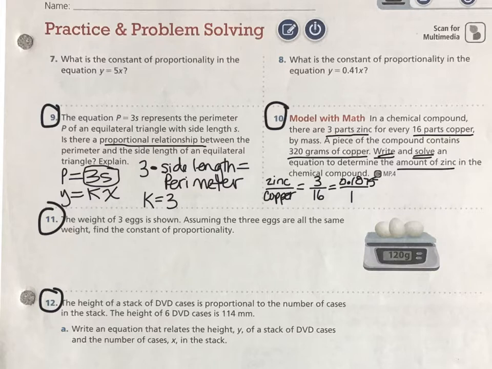I divided 3 by 16 to get 1,875 10,000ths. Now I need to use that information in an equation, y equals k times x, but in this case, let's use a z for zinc and a c for copper. And the k value is the unit rate. Oh, let's not use a K for copper. Let's use a C for copper. That would make more sense, wouldn't it?